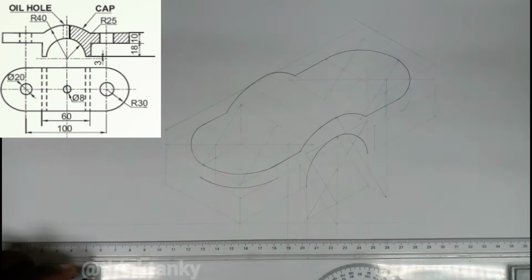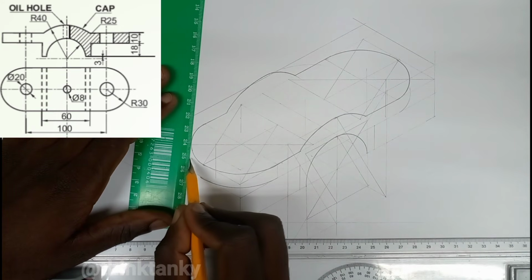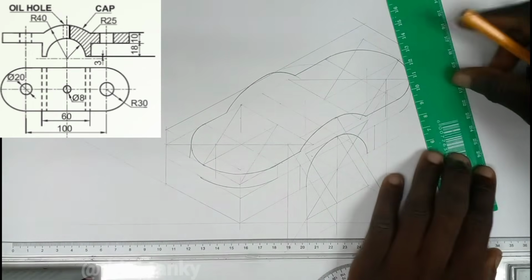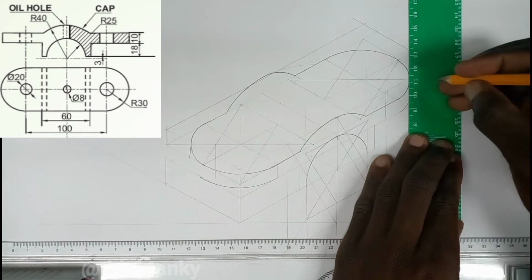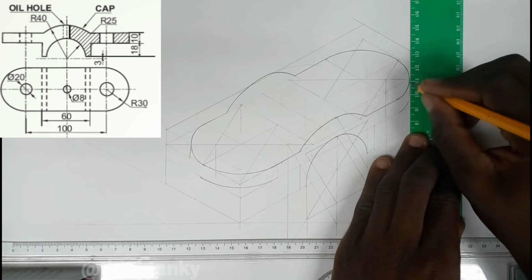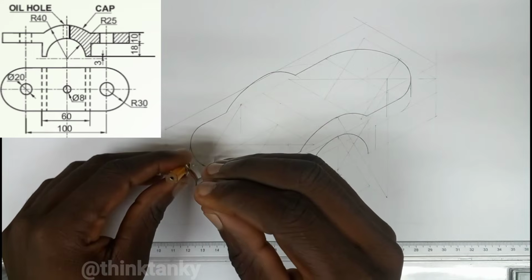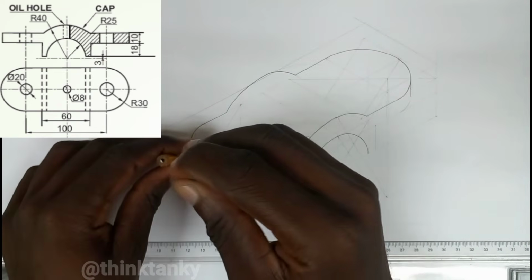Then this line, same place here. Take your canvas and join this point to this point.